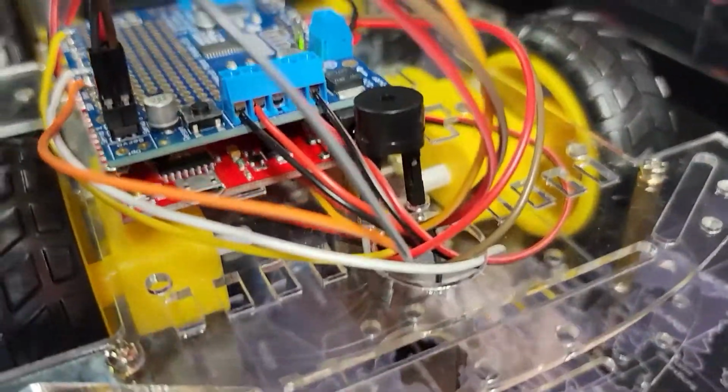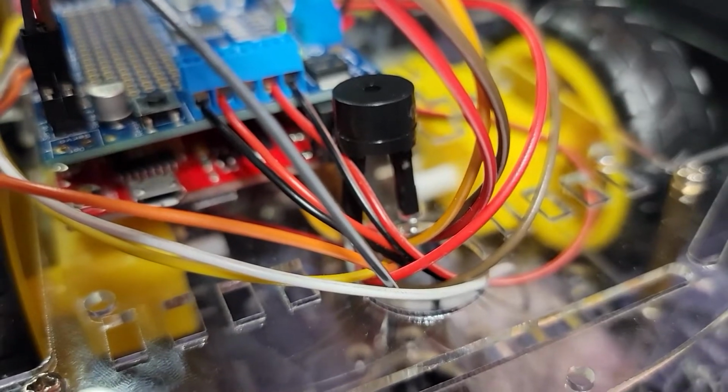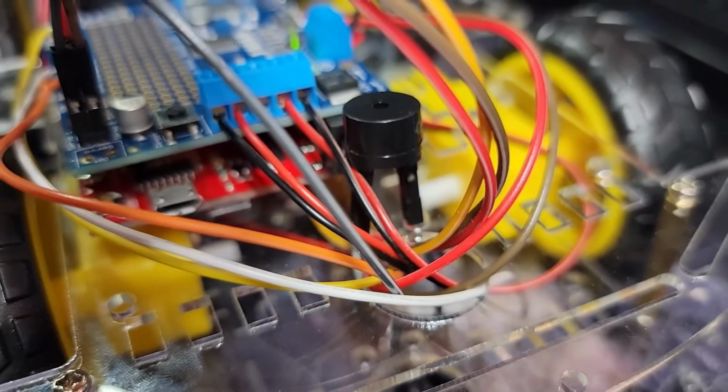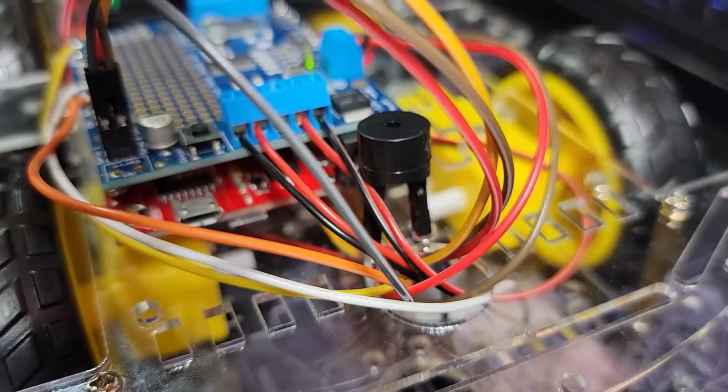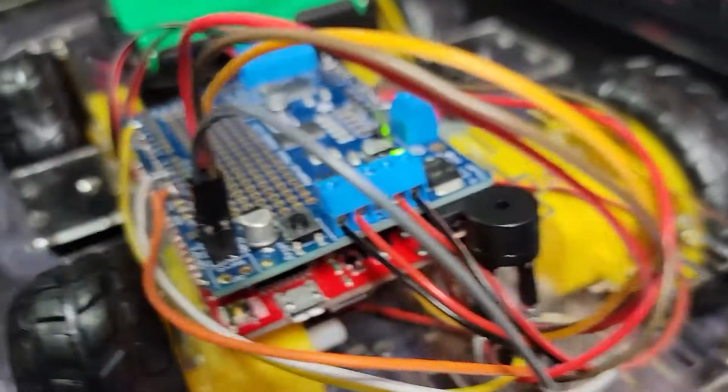And I mounted the piezo buzzer at the very back. Not sure if you can see, there are some holes in the chassis, and those holes are actually perfectly sized to hold the header wires. So it's secured quite robustly. So the piezo buzzer is mounted at the back there.